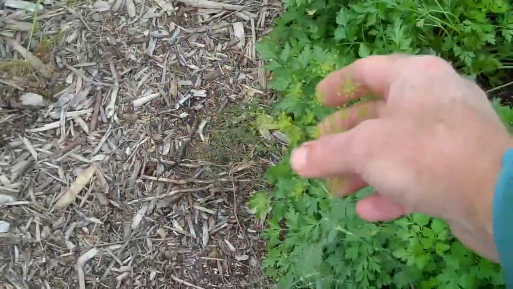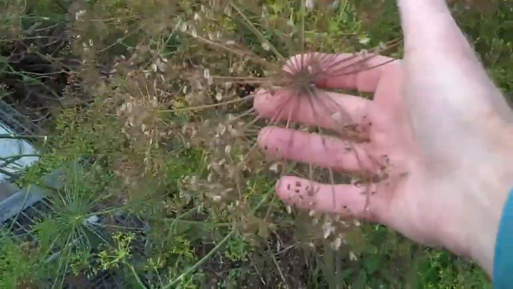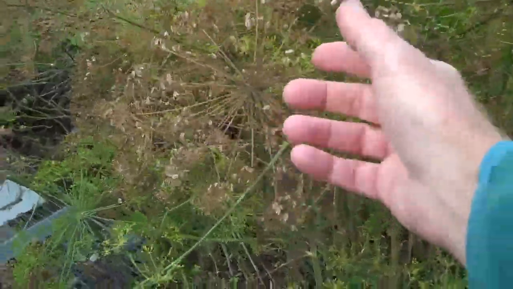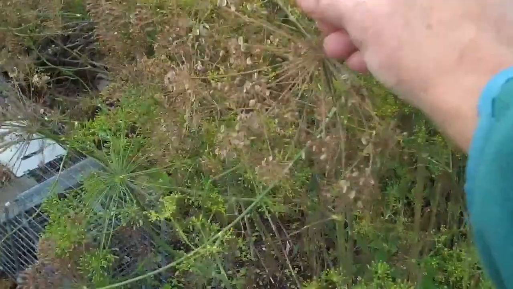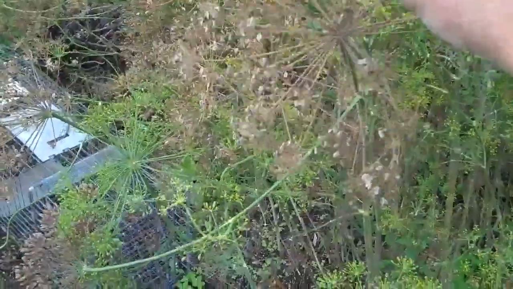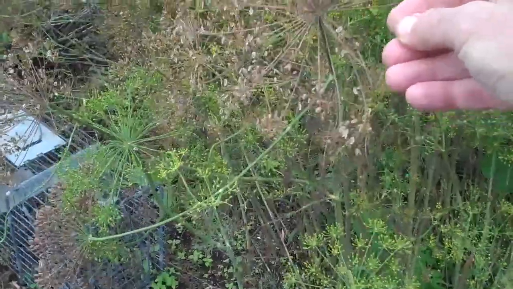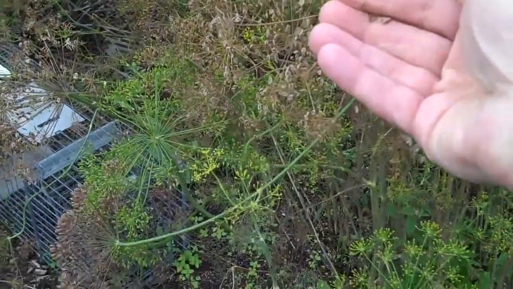Now here's an example of dill, and we've got a big patch of dill here. This is also related to carrot. So parsley, carrot, and dill are all in the same family. But in the case of dill, what we use is the seed often for flavoring. This dill seed, because it's a seed and not a leaf, is actually considered a spice.